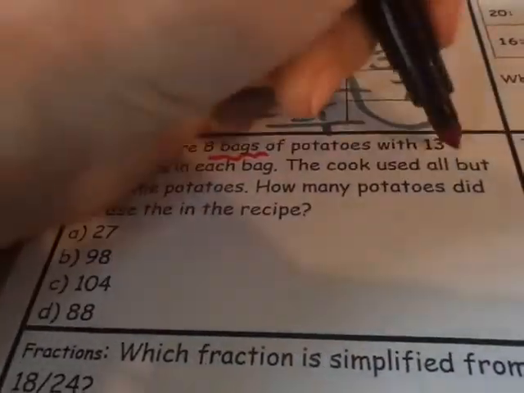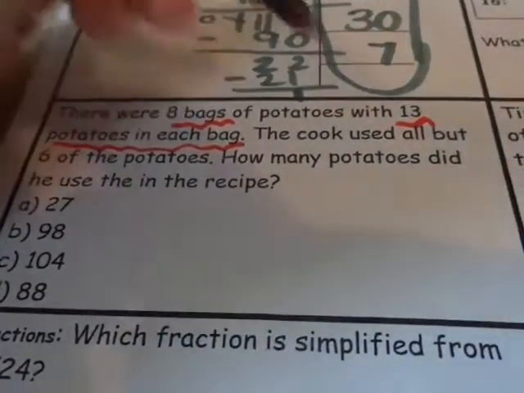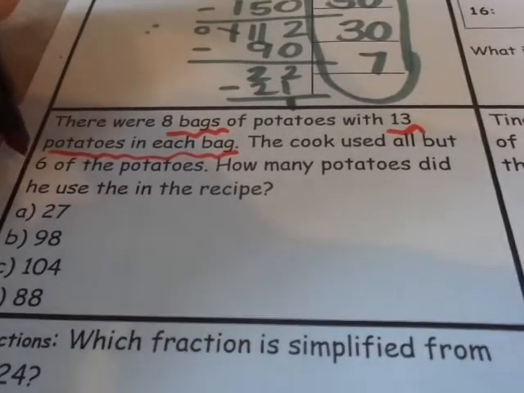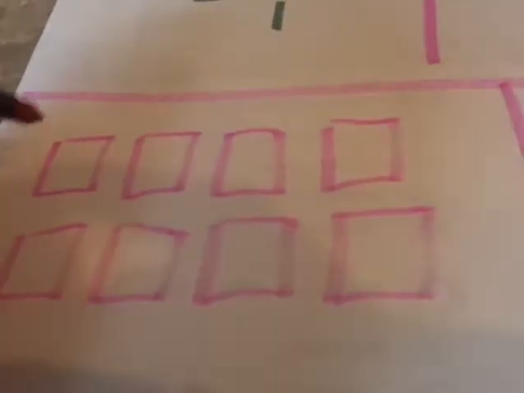8 bags, 13 potatoes in each bag. So we have to figure out how many potatoes we have in all. And then the cook used all but 6, so we have to find the difference. So we have 2 steps. We have our 8 bags with 13 in each bag.